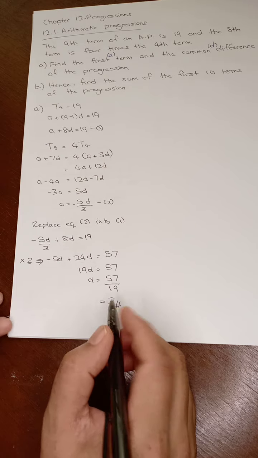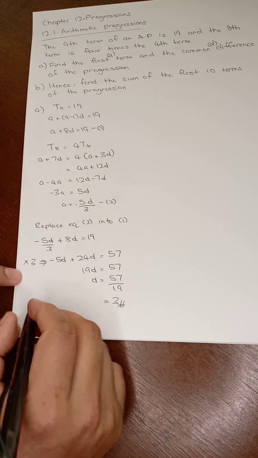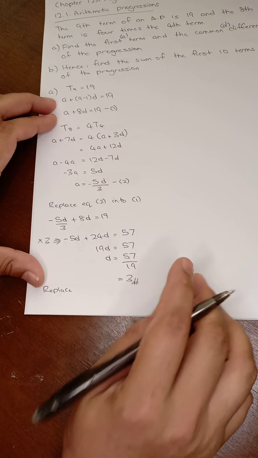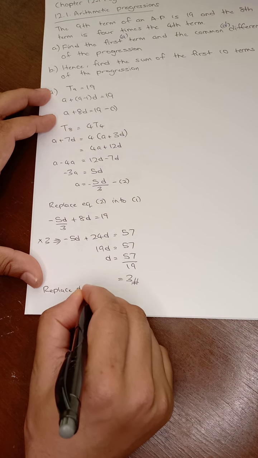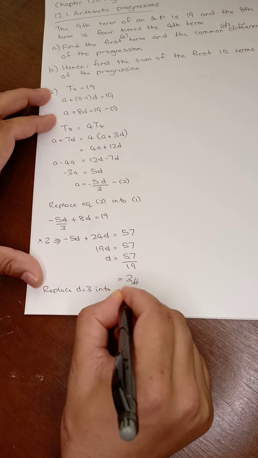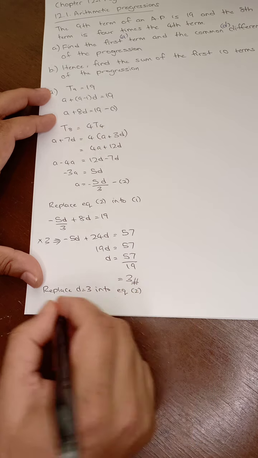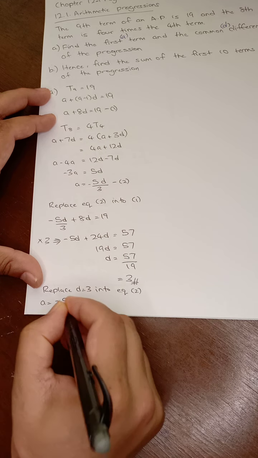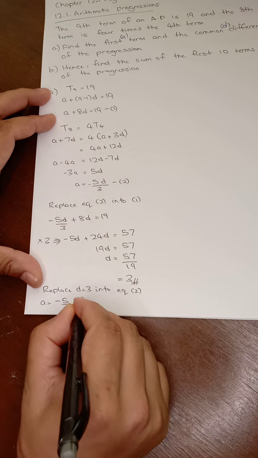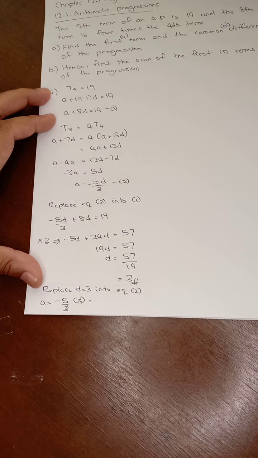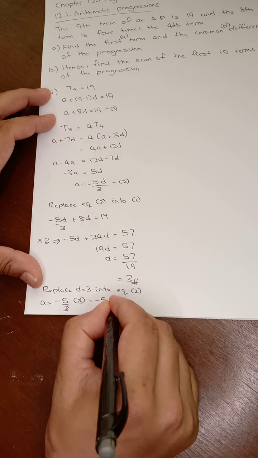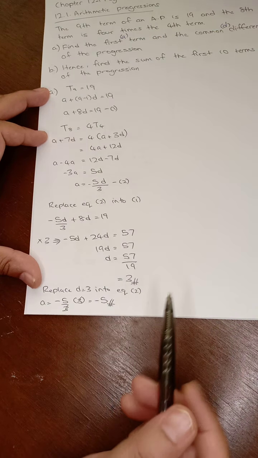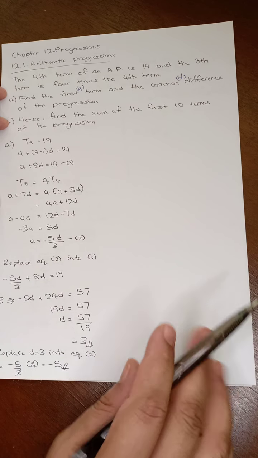Now I can replace d equals 3 into equation 2 to get the value of a. So a equals negative 5 over 3, now d is 3, so simplify, negative 5. So that's the value of d and a. We managed to solve question number 1. We move on to question b, the second question.